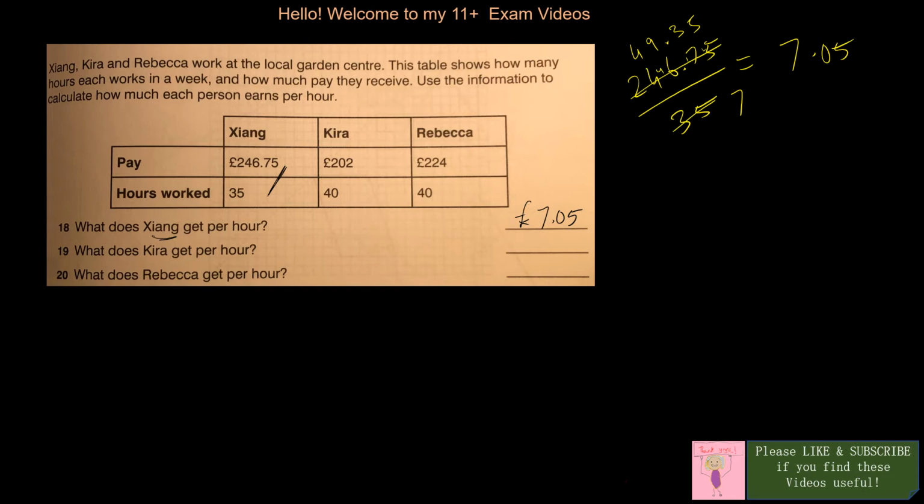What does Kira get per hour? Kira would get 202 divided by 40. That is, if you do 2 times 20 is 40, 101.